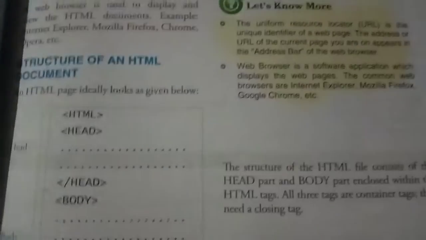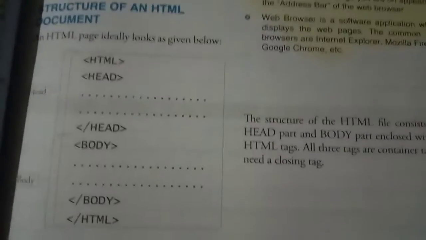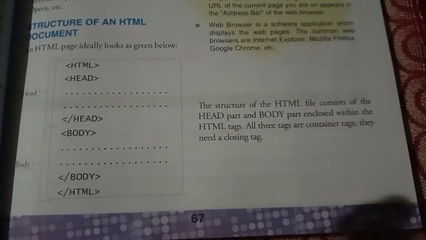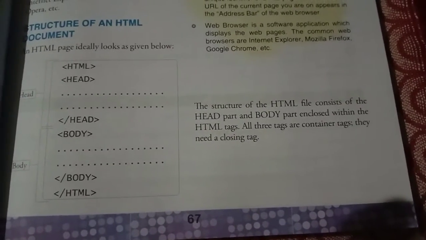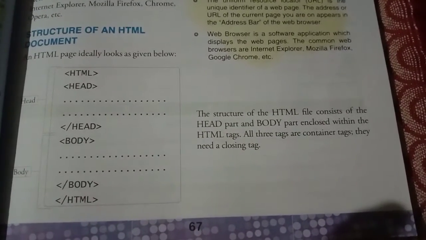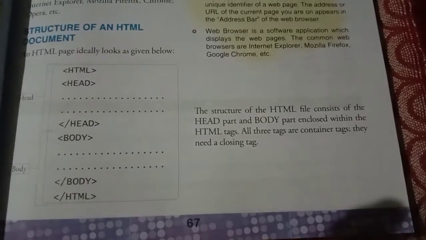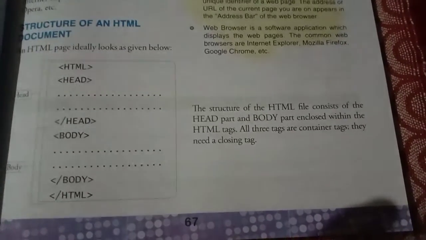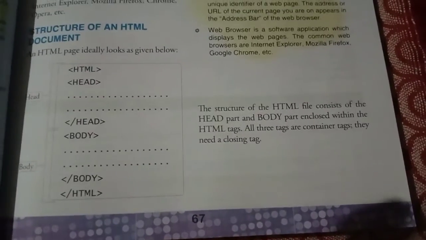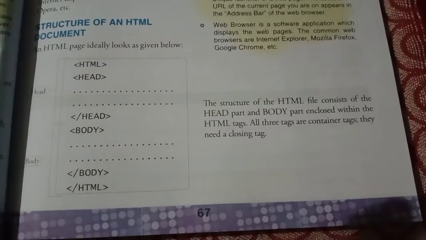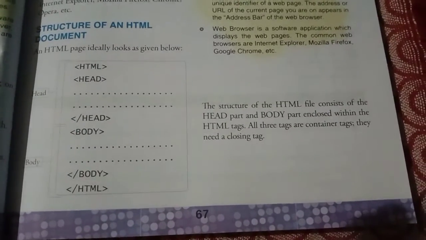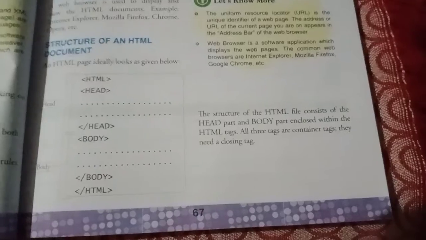Structure of an HTML. This one is the structure of HTML. Everybody, you have to do this. Write down this structure of HTML in your notebooks. What you need to do is write a heading, structure of an HTML document. Then write HTML, then head, then the closing tag, backward slash head, then body, then close the body, then close the HTML. So this one is the structure of an HTML.